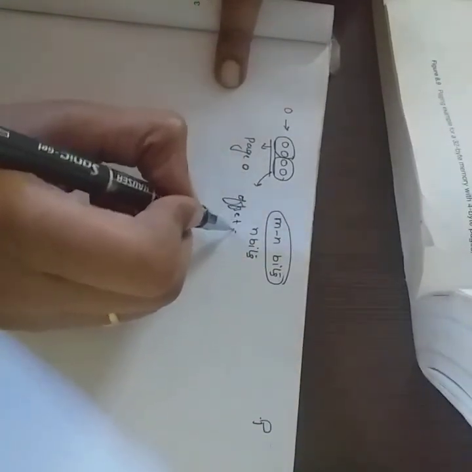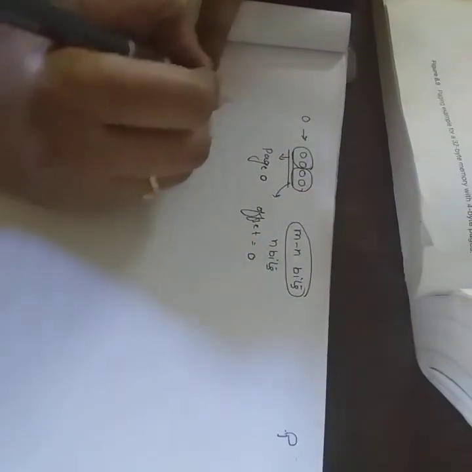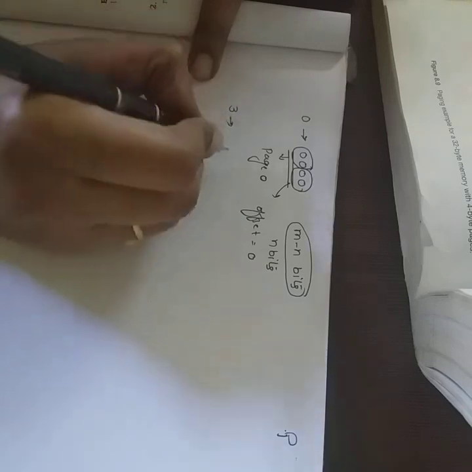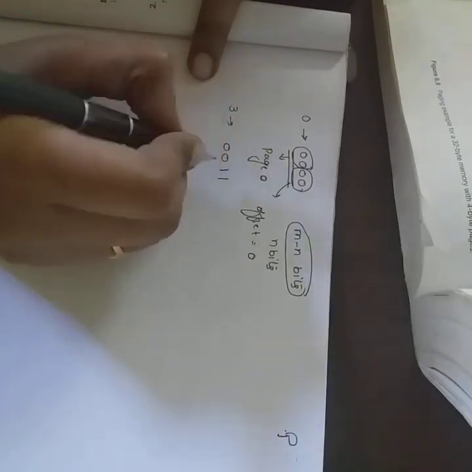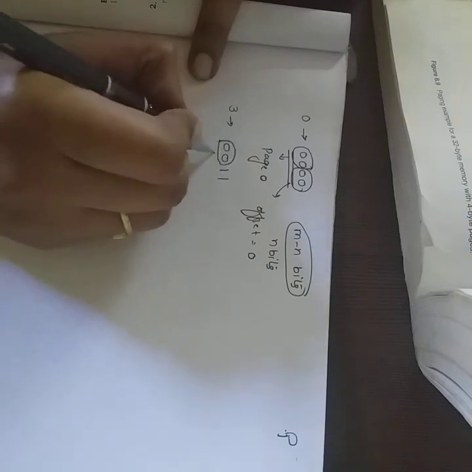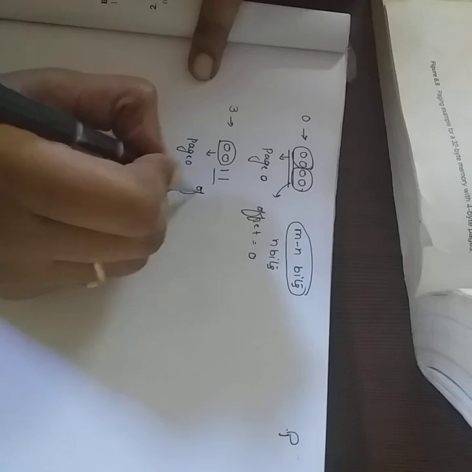So what is the offset? Offset is equal to 0. You can take any number. I will take 3. 3 is represented in binary as 0 0 1 1. So here it represents page 0, and offset is how much?